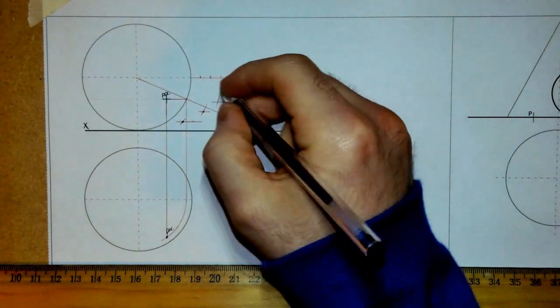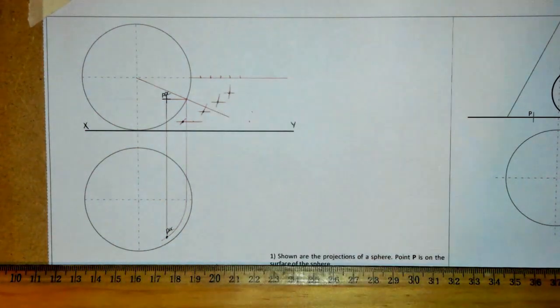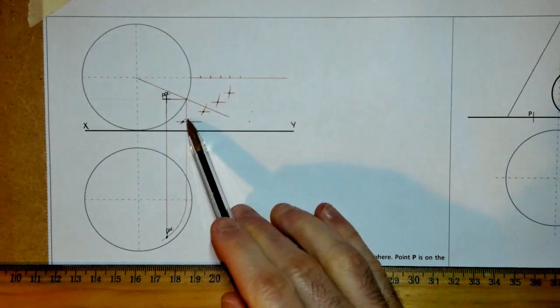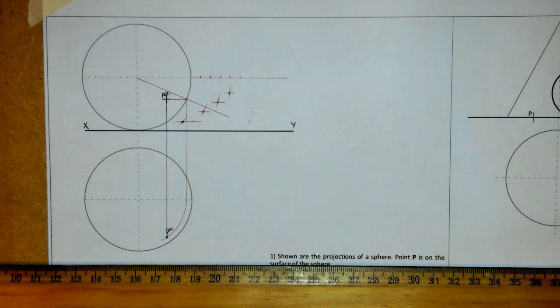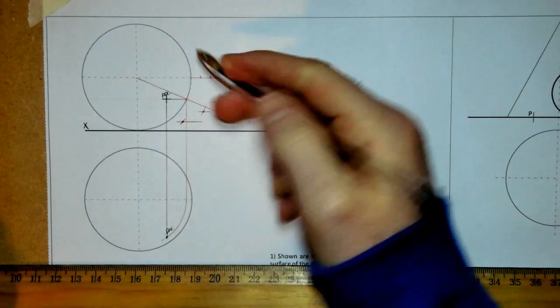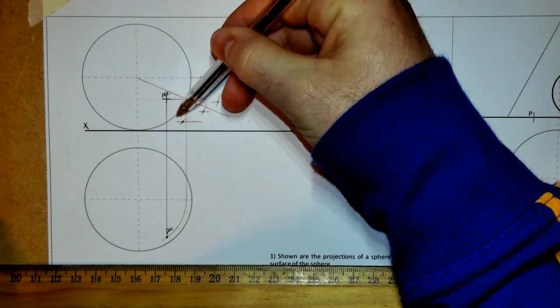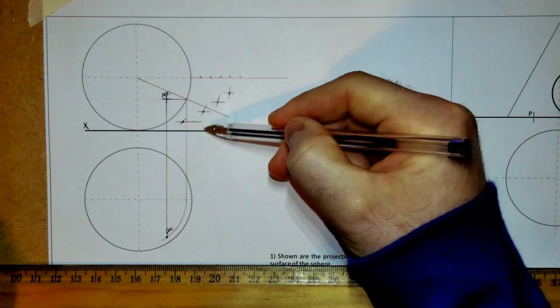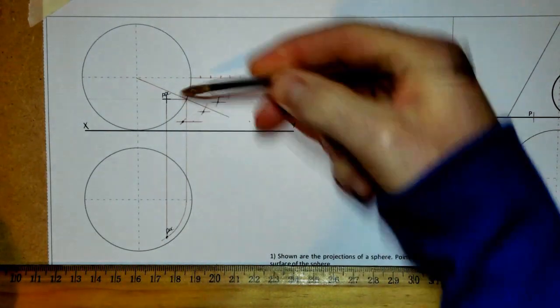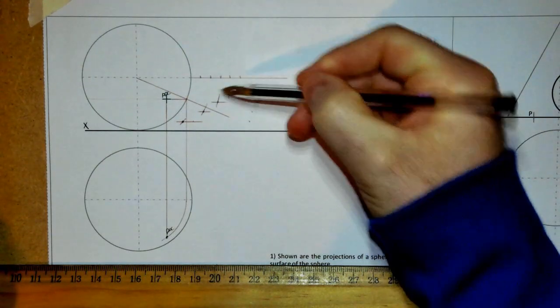Okay, and mark that in, and at this point what we have is a series of points here, okay, and this is the path of a point, or a line, okay, so it's called the loci when a point is equidistant away from two objects, okay, so in this case it's away from the XY line 5 millimeters and it's away 5 millimeters from our large sphere. At this point up here it's 10 millimeters away and 10 millimeters away, 15, 15, 20 and 20.